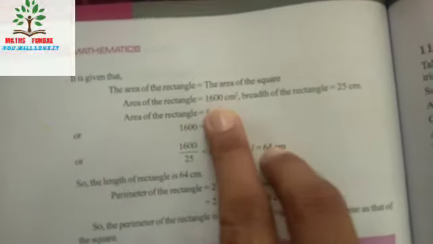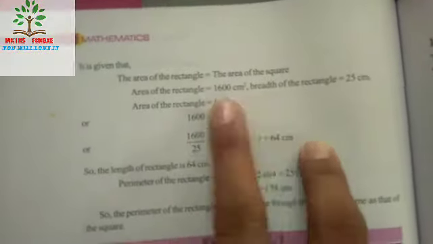So area of the square is side into side, that is 40 into 40, 1600 centimeter square. Then the area of the rectangle is equal to the area of the square. So area of rectangle is L into B, and the area of the square we have already found, that is 1600 centimeter square.